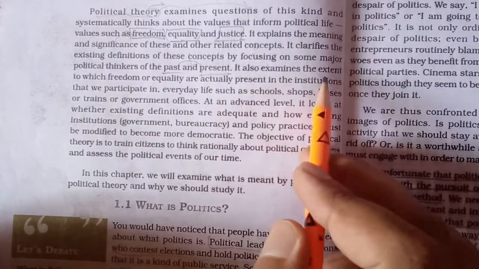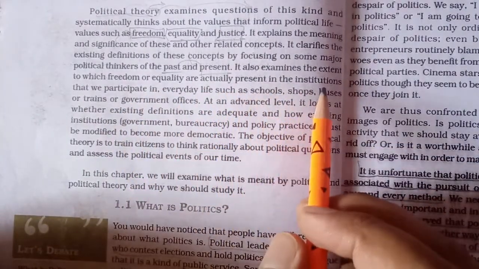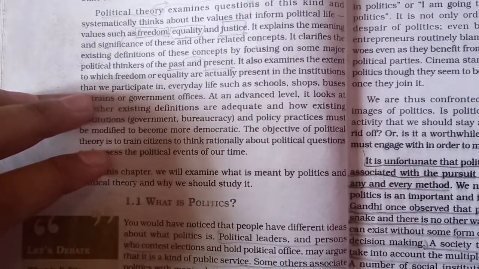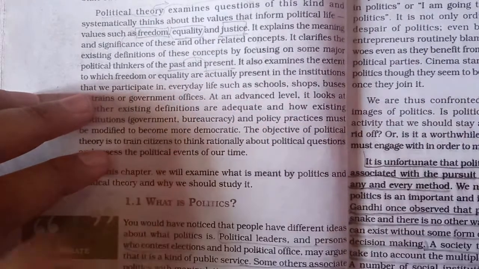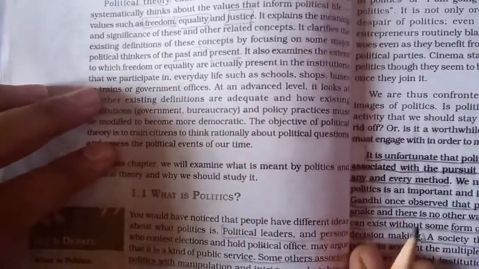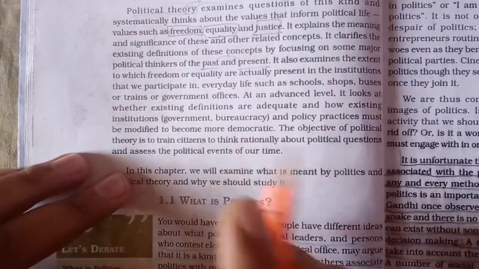It also examines the extent to which freedom or equality are actually present in the institutions that we participate in. Okay, so in political theory we also study how far freedom and equality are actually present. We are only taking examples of freedom, equality, justice here, but it is relevant to all the political phenomena which are functional, which are practically in our real life.